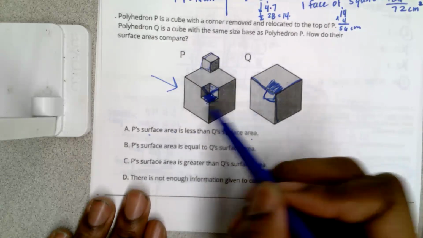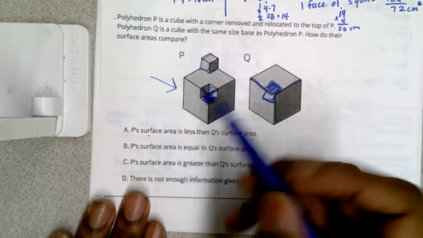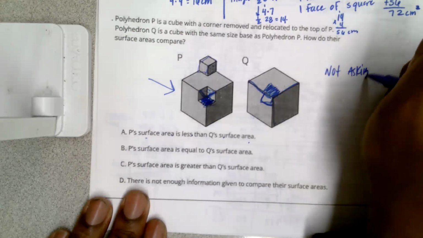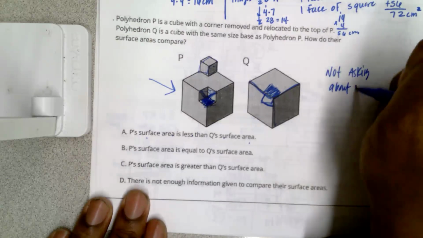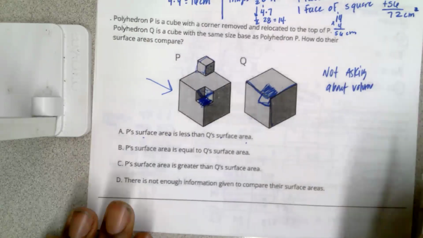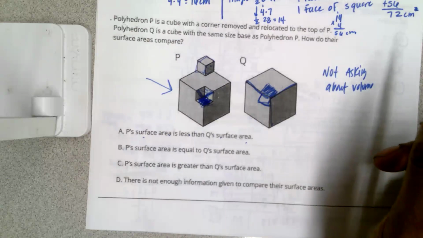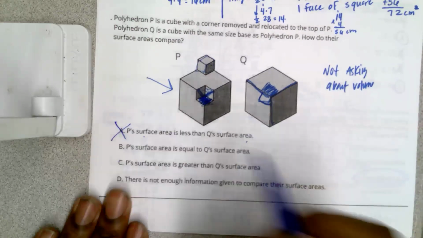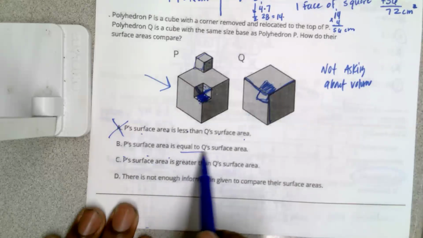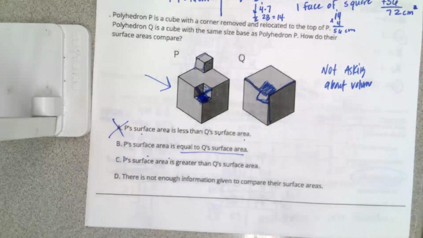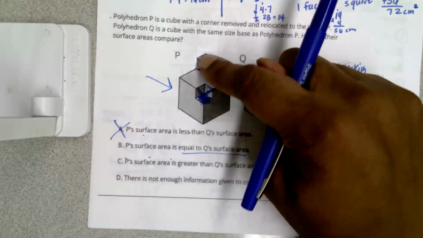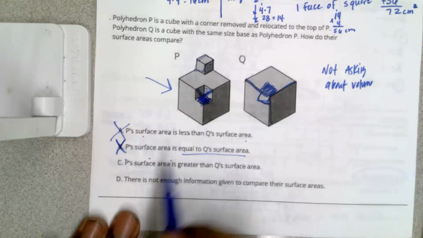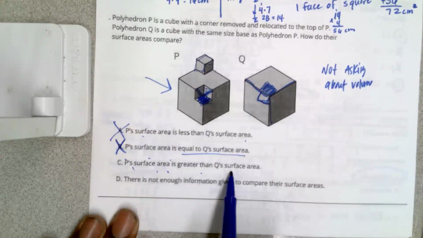It's not asking about volume. It's asking about surface area. So you want to write that. Not asking about volume, right? It's asking about surface area, the area, right? So that can't be true. P's surface area is equal to Q's surface area. Well, that might be true if this didn't exist. So that is incorrect.